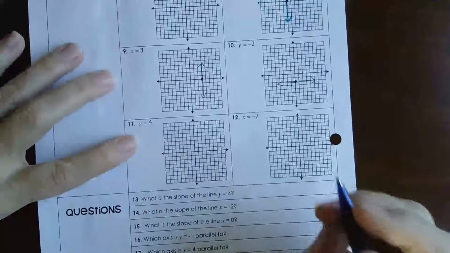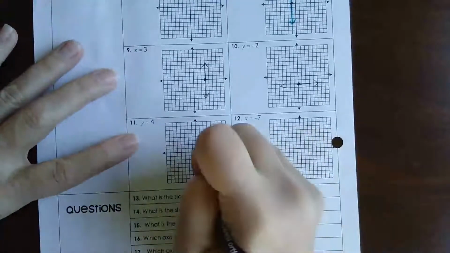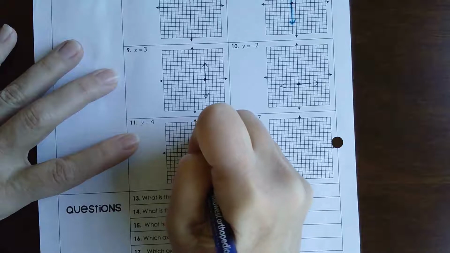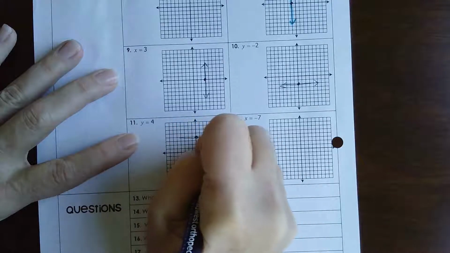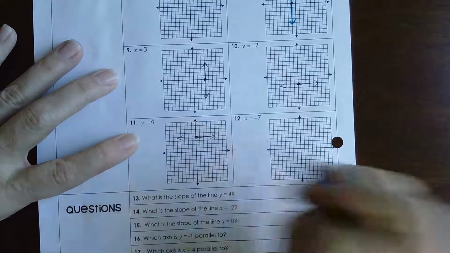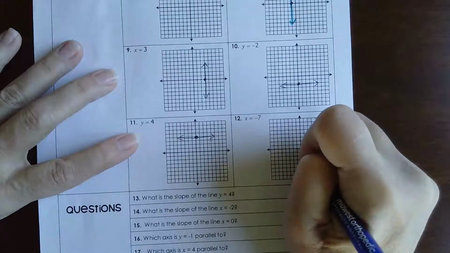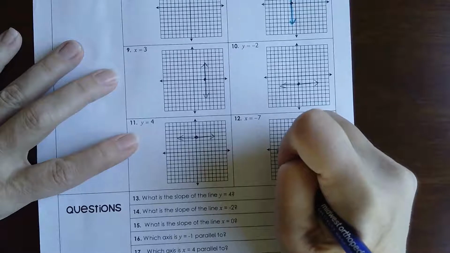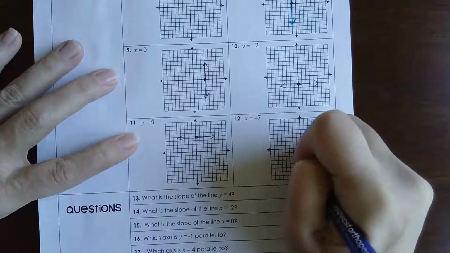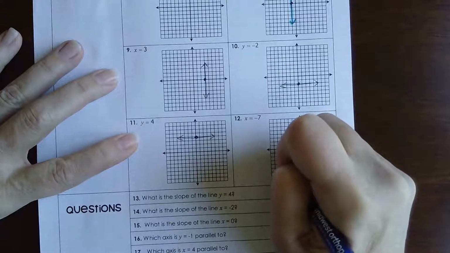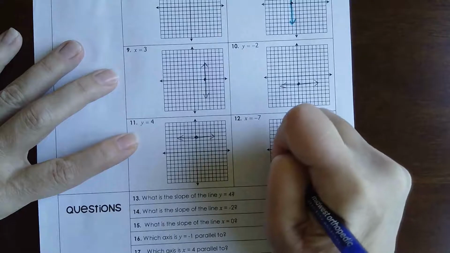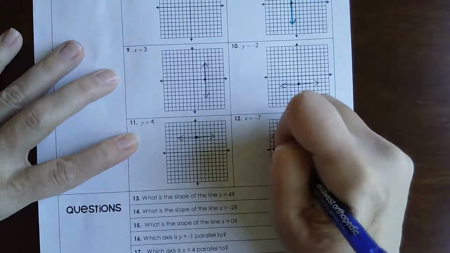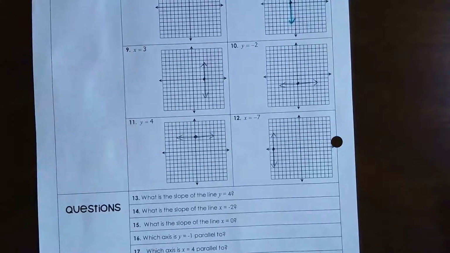And y equals 4. We're going to go up 4. 1, 2, 3, 4. Again, it's going to be horizontal. And then x equals negative 7. So 1, 2, 3, 4, 5, 6, 7. There we go. And it's going to be a vertical line right there.